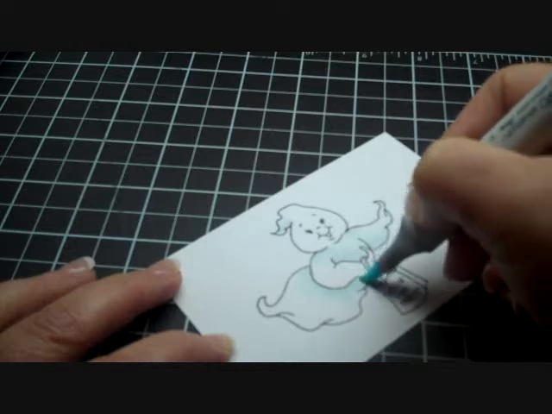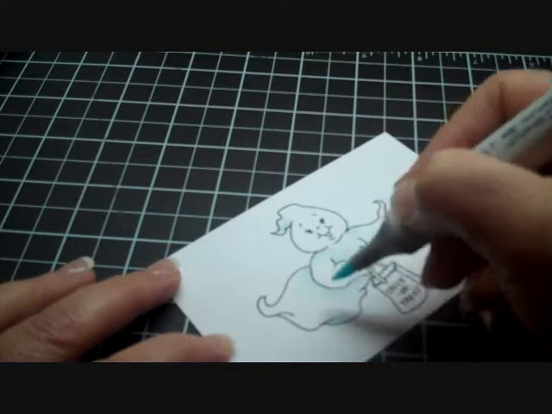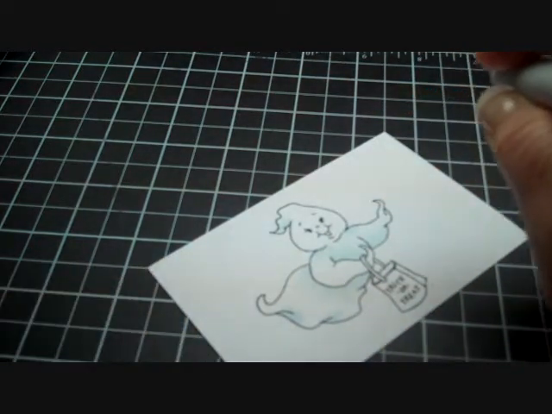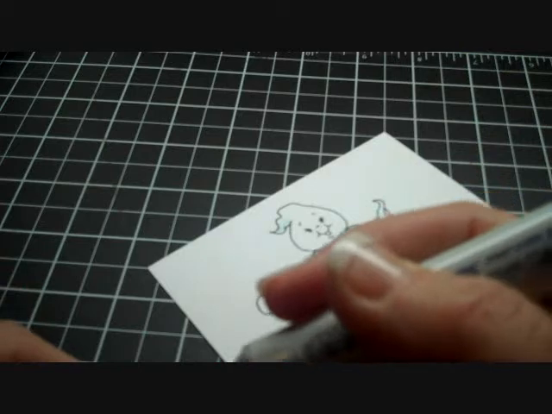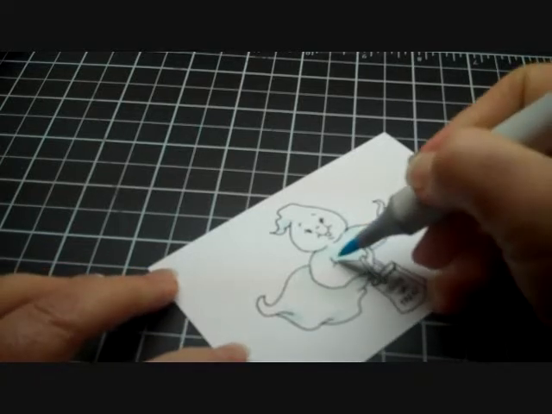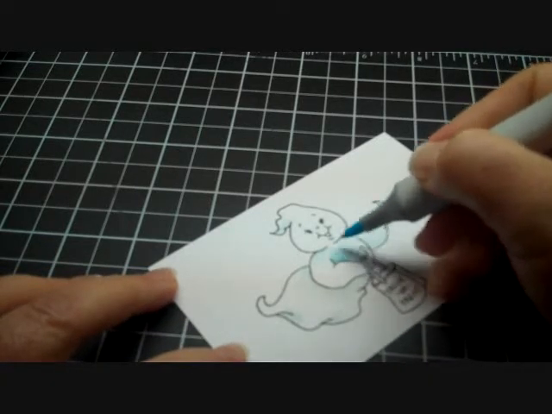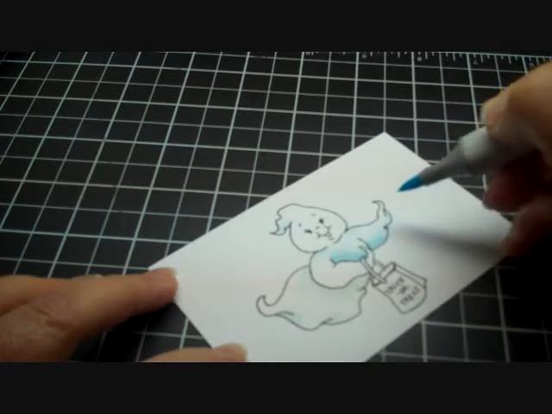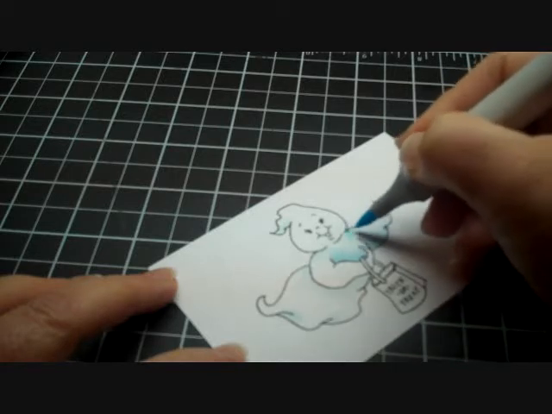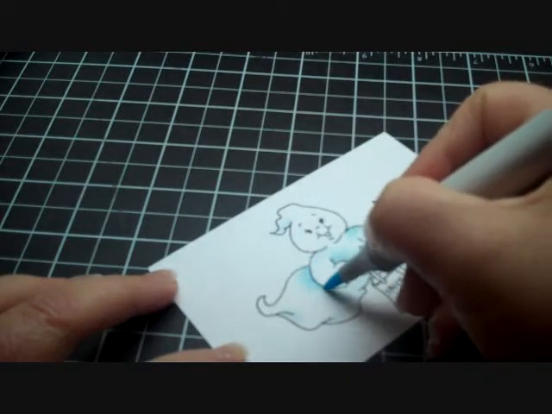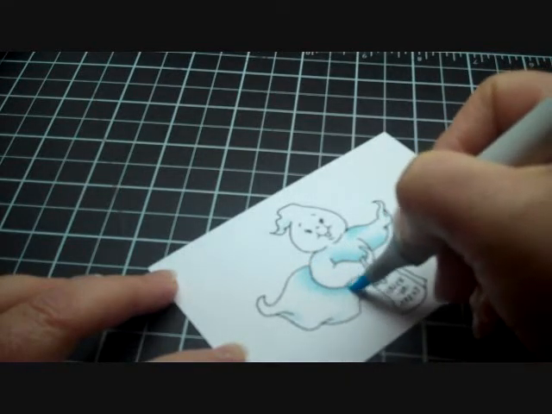So I'm going around shadowing with the lightest color first, and I am using a B0000 in a Copic sketch marker. Then I'm going to go right to the second color. I'm going to move up, take two zeros off, get a little bit darker color in there with this B00. I'm going over the same areas I went over the first time, but I'm not quite pulling the color out as far as I did that very first time.